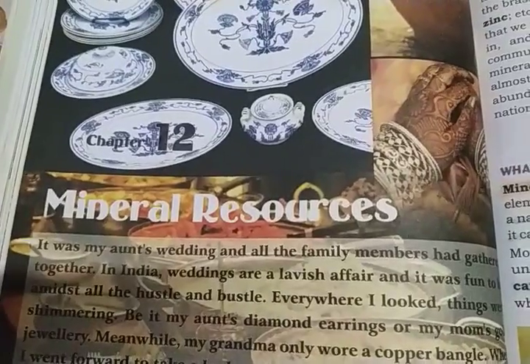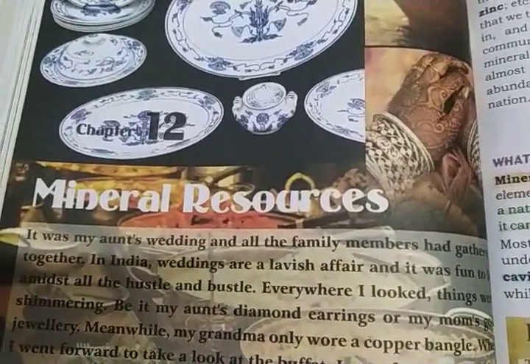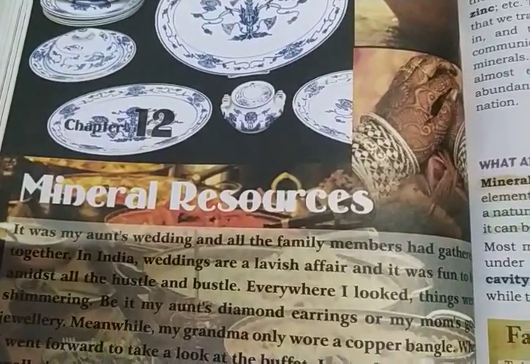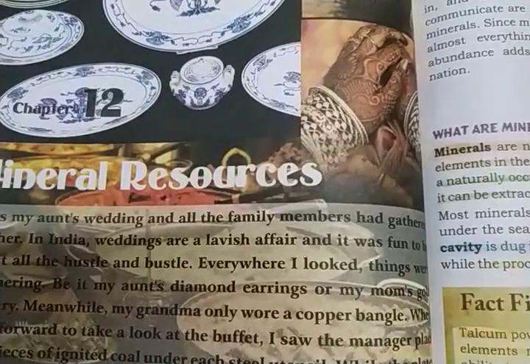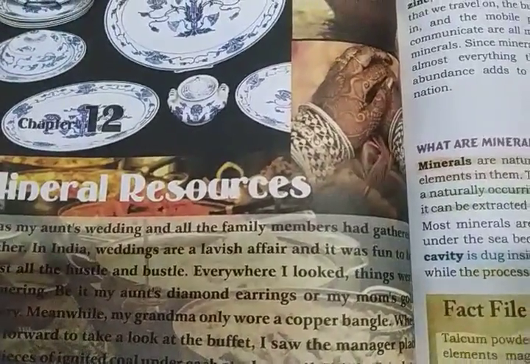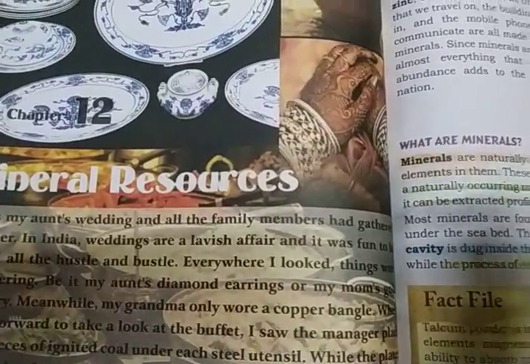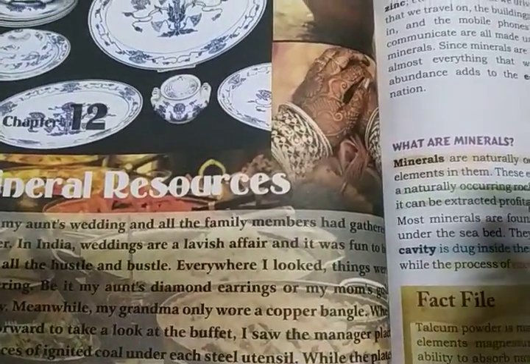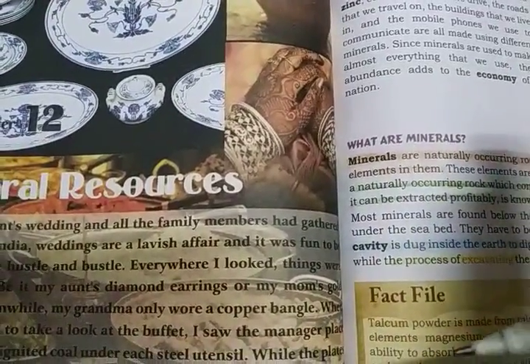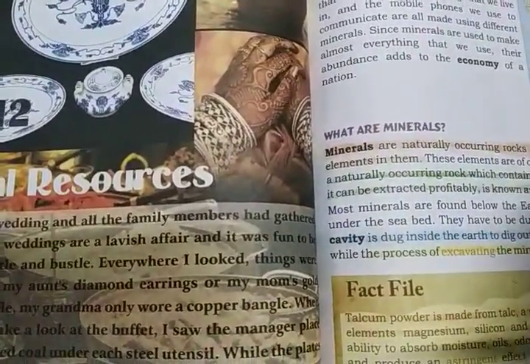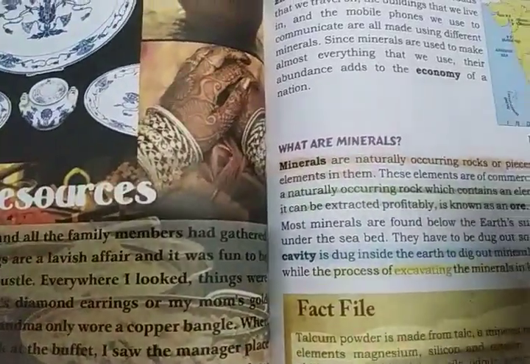Hello students, as we are studying chapter number 12, mineral resources, and I have explained to you that everywhere around us we can find minerals. There are minerals present in the things which we are using in our daily life. They are made up of minerals, like your mother is wearing gold ornaments. Our bed is made up of iron, our cupboards are made up of iron. In our house, we used iron and other elements.